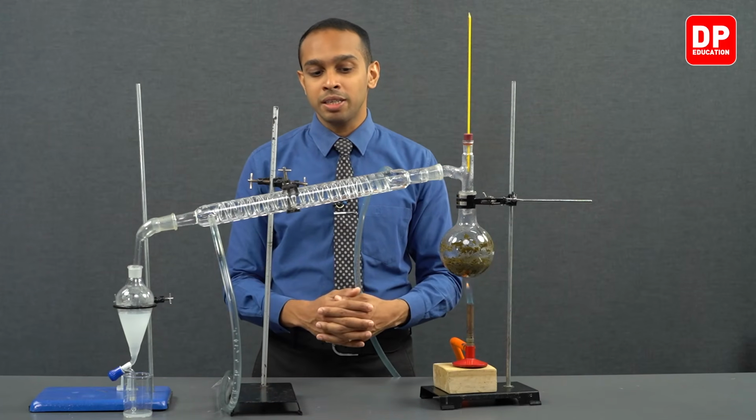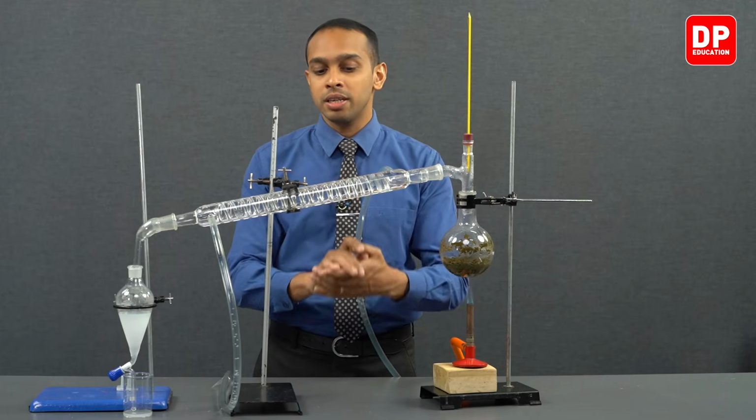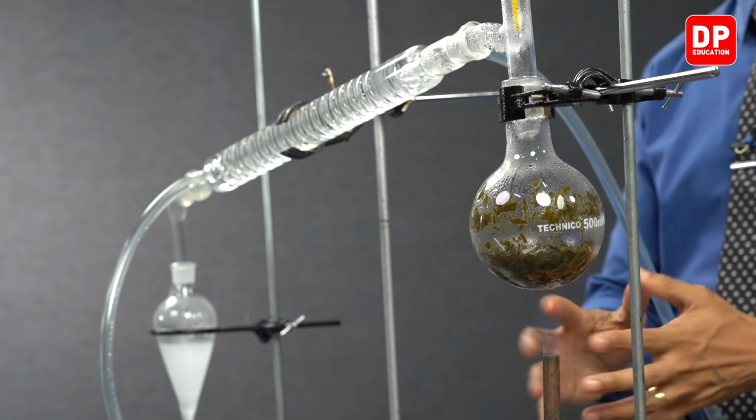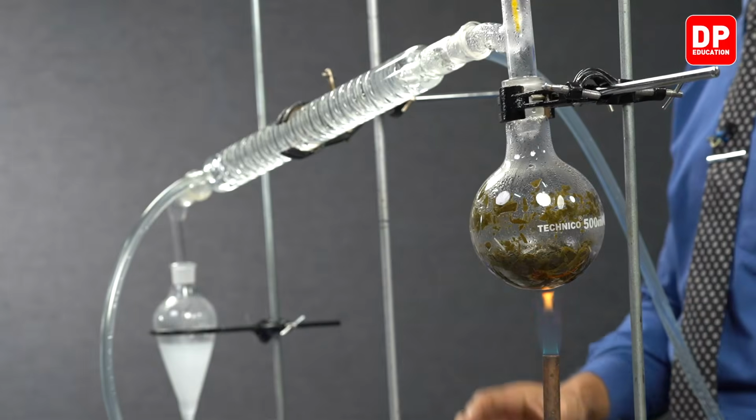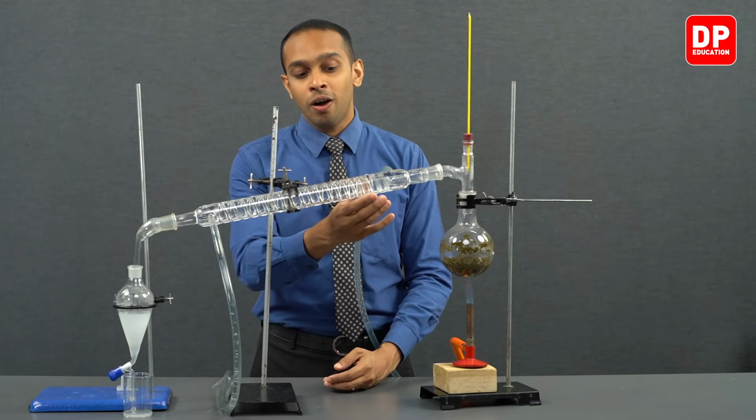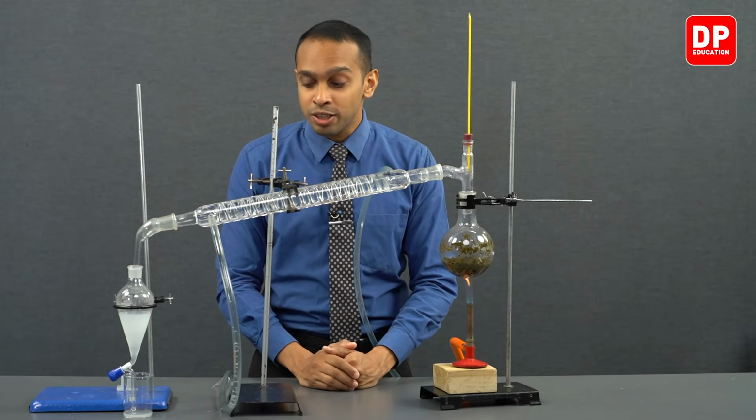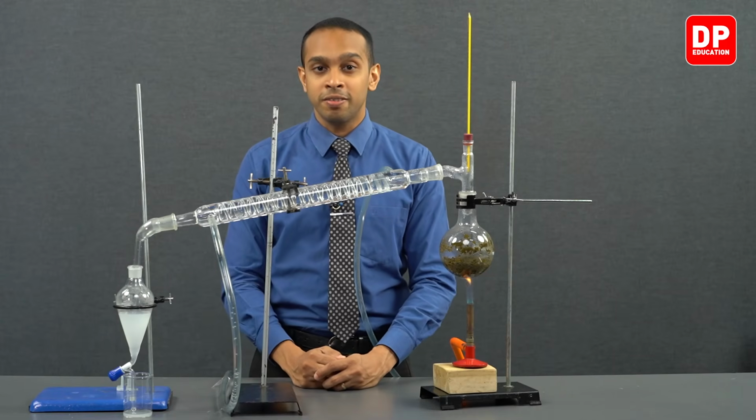So we will come again to meet you after we have separated the heat source from this setup, and after we have collected all of this liquid mixture into our separatory flask.